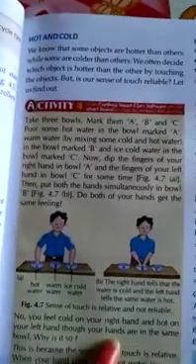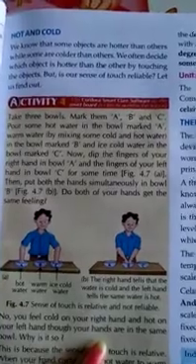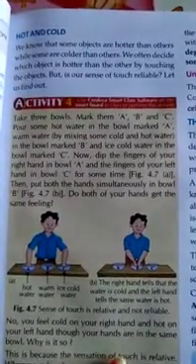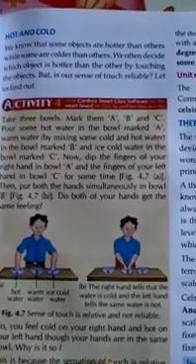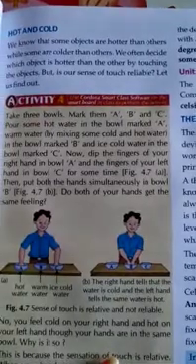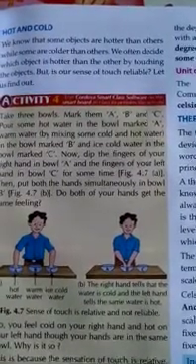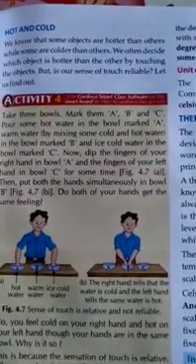Good morning, students. In our previous period, we have already done the expansion in gases. That means the effects of heat have already been covered in solids, liquids and gases. Now we will see the effect of this heat, that is, how we feel hot and how we feel cold when we touch any object.